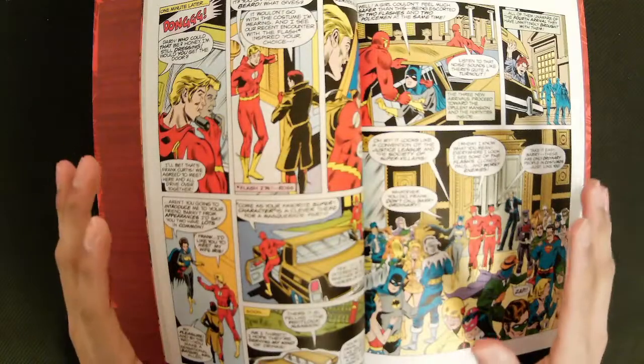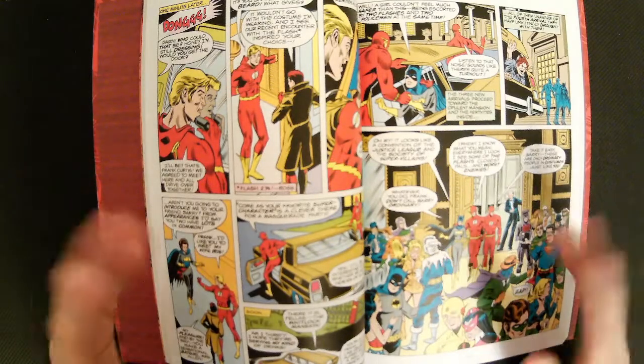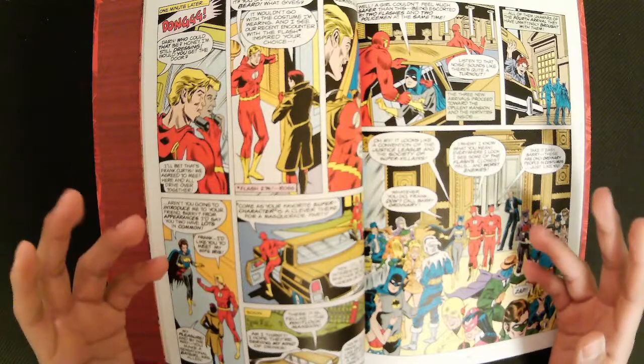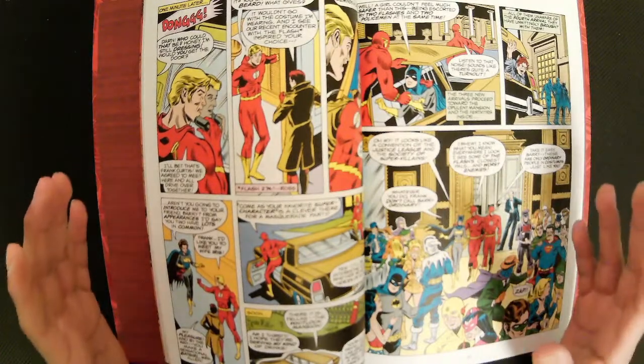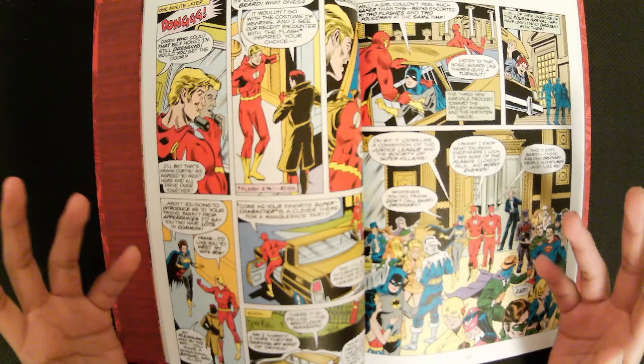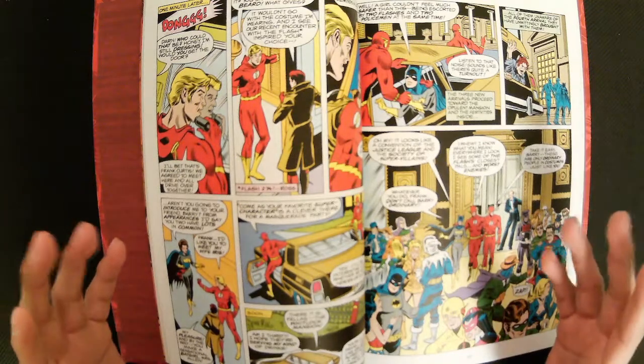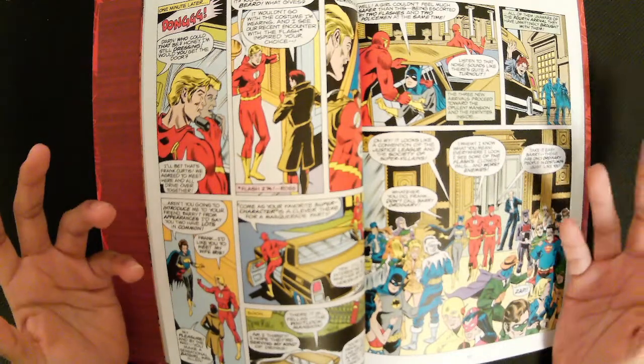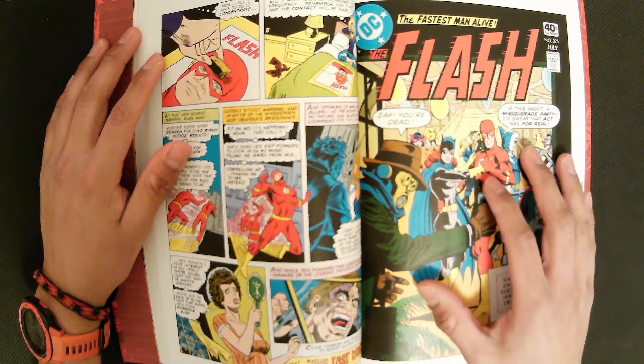Fast forwarding a little bit, Barry explained what happened, and Barry and Iris proceed with their plan to go to the masquerade party they were invited to. They planned on going as Batman and Batgirl, but since the Batman costume never arrived, Barry decided to use his actual superhero costume for the party. This issue, 275, is where the deed is done.